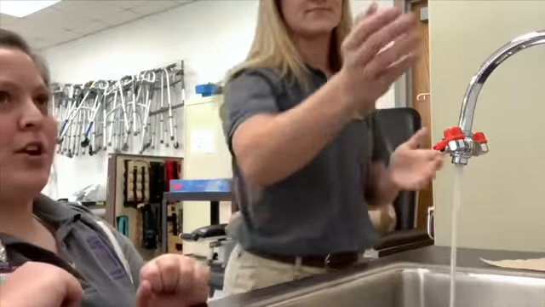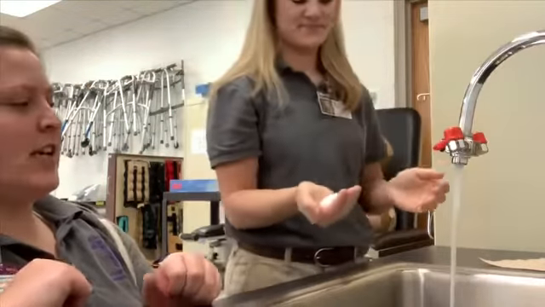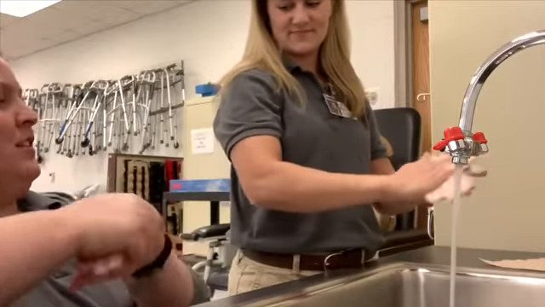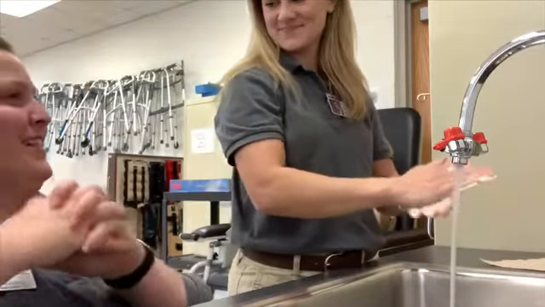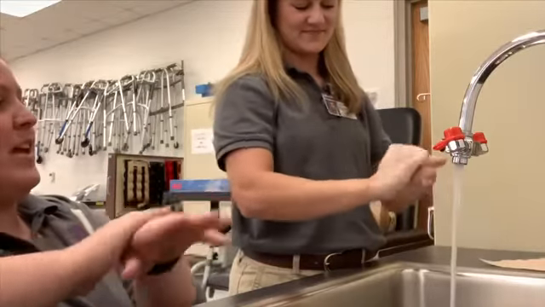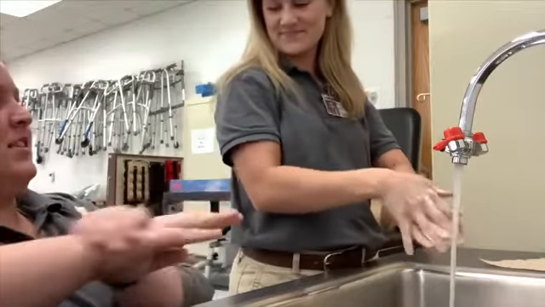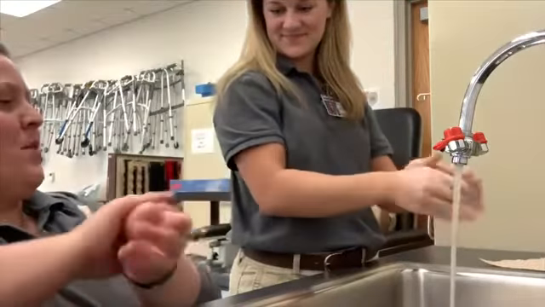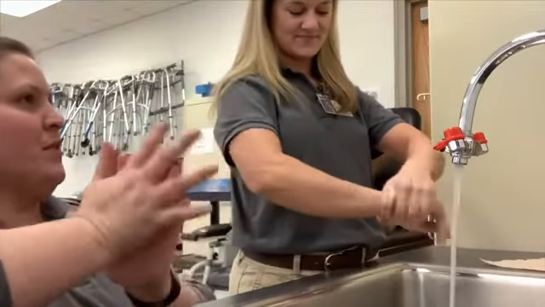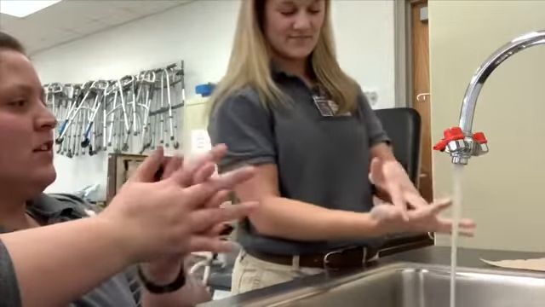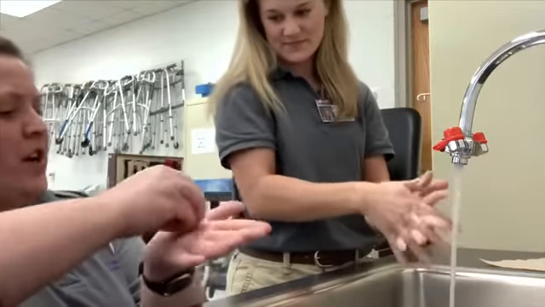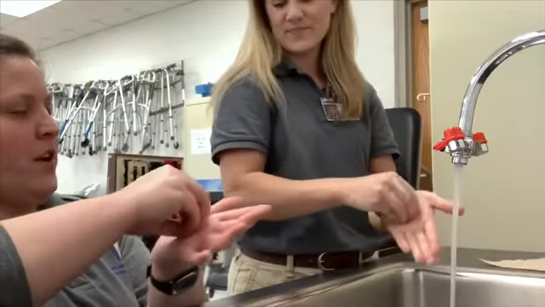Go ahead and grab your soap generously, and then next we're going to rub our hands together using soap and running water. We're going to make sure we're washing all surfaces of our hands. Make sure it's the back side of our hands, both hands together. We're going to wash the wrists. And then in between those fingers. Good. Good job. And then underneath those fingernails, just the palm of your hand and your fingernails.